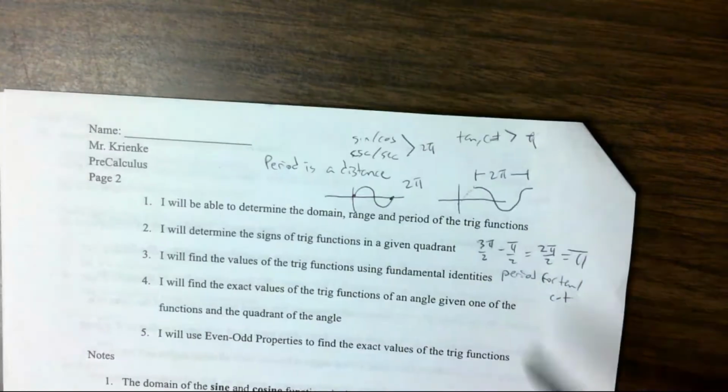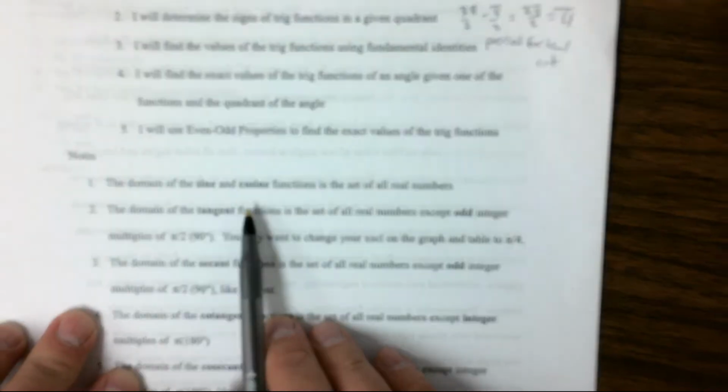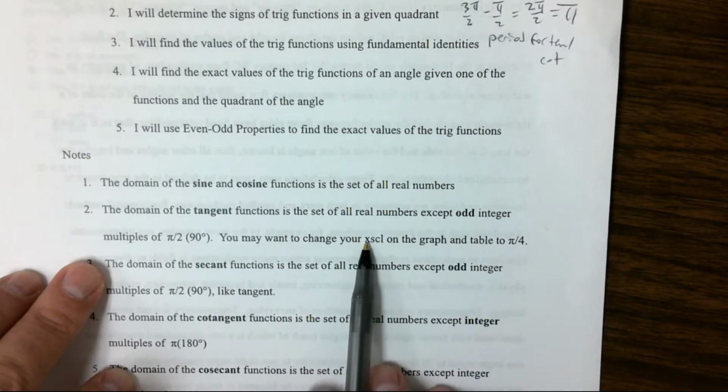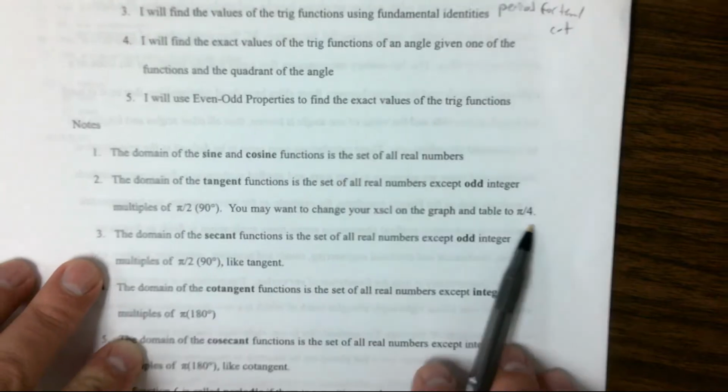Now, we're also going to be talking about domain and range quite a bit. And here I tell you, you can change your X scale on the graph and change your table to pi fourths like we did before.